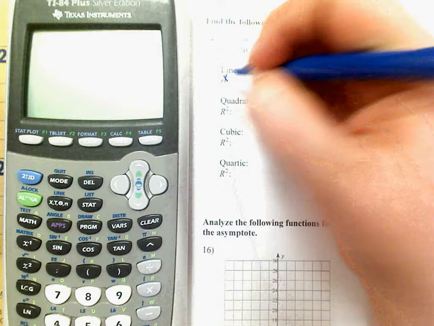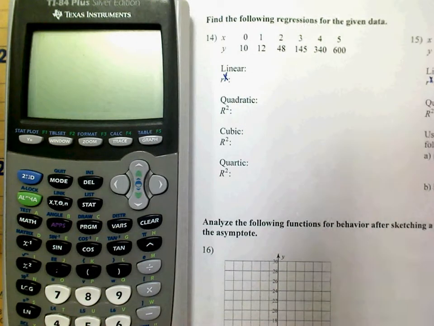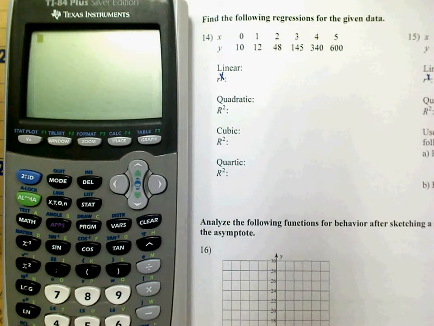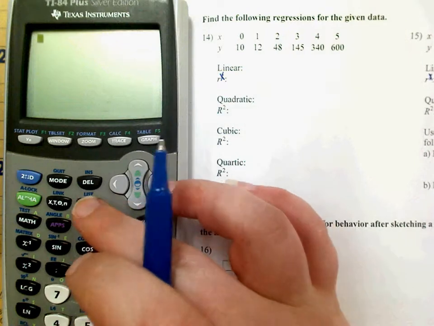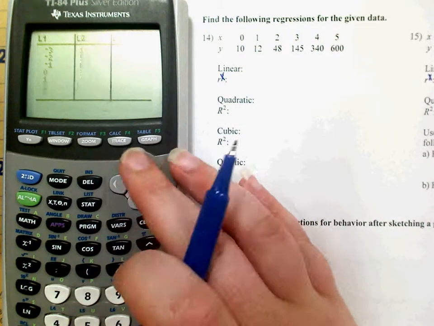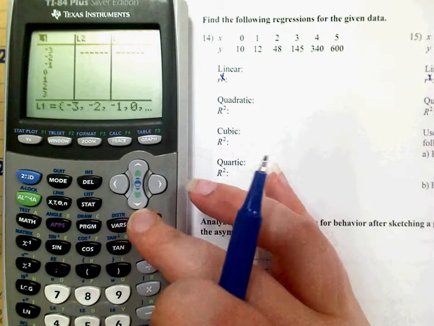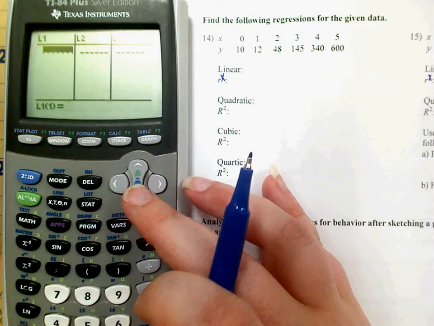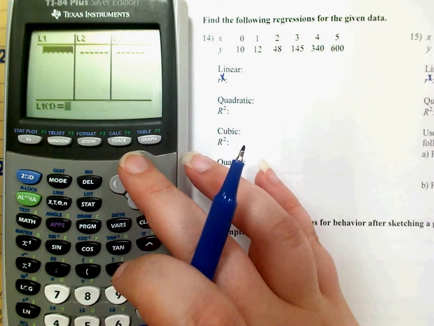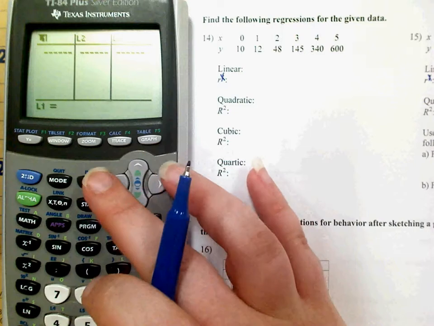So in linear, I should have changed that back to an R. So for linear, we do R. Alright, so we're going to go to Stat Edit and clear out what's in there. Clear, Enter. If you delete your list, that's fine. Just actually delete them all. You just go up there and press Delete on all of them.